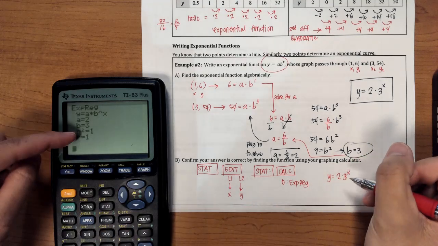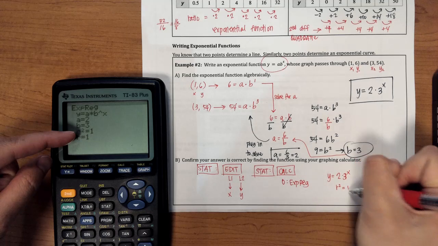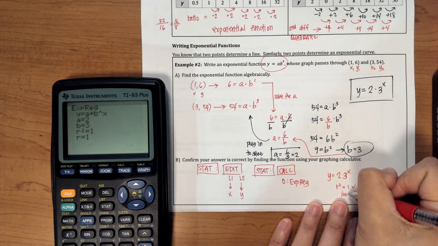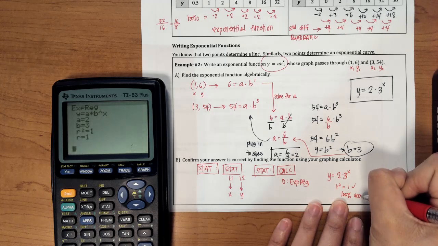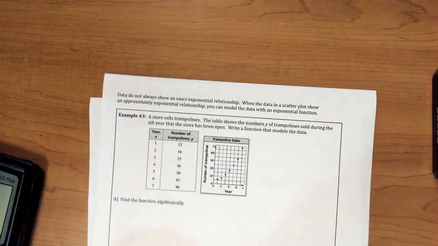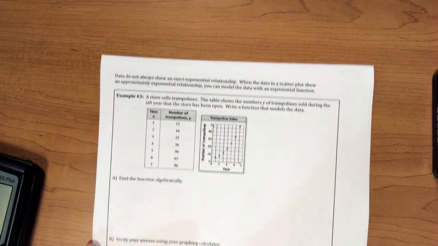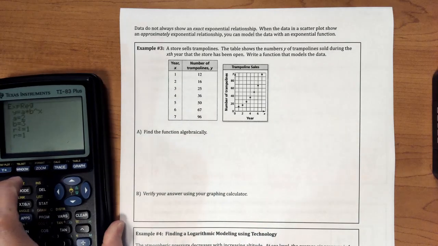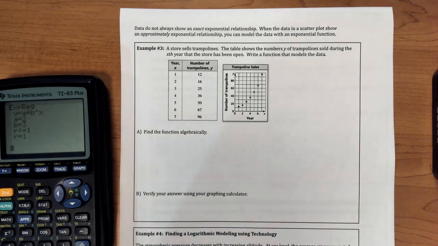And our r squared, which is our correlation coefficient, is 1. That means it is 100% accurate. Okay. Well, data is not always perfectly accurate, right? When the data is in a scatter plot, it shows sometimes an approximate exponential relationship, and you can model the data with an exponential function.